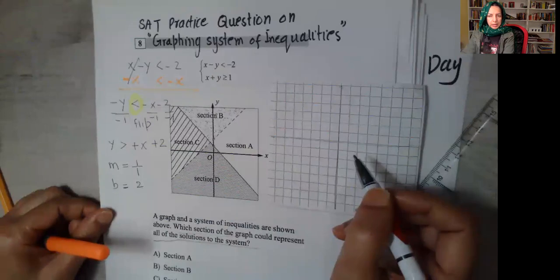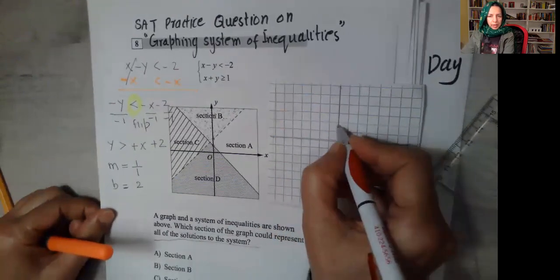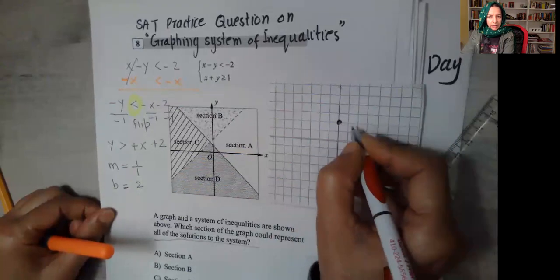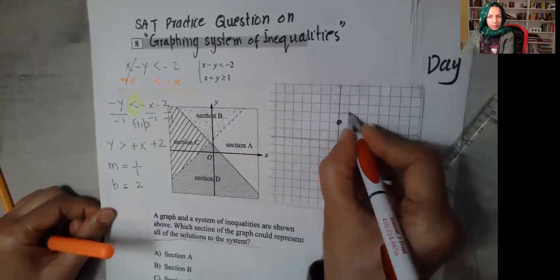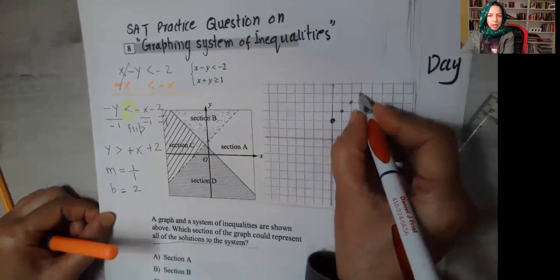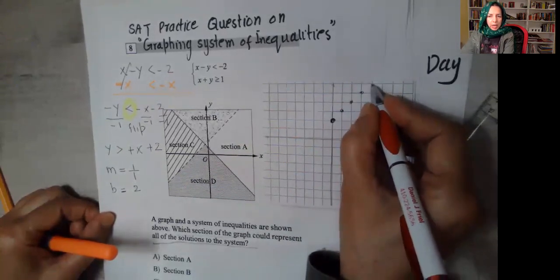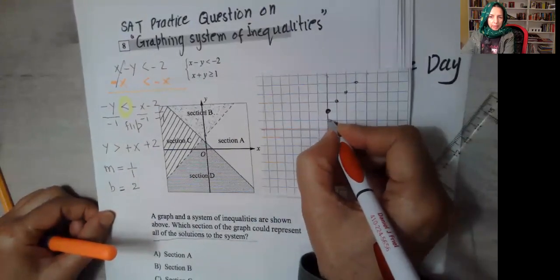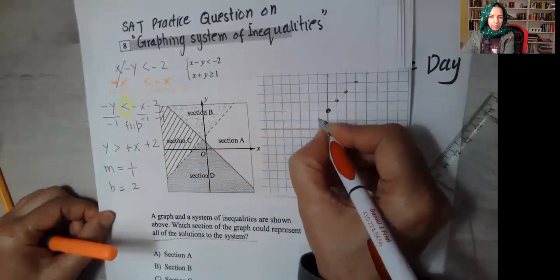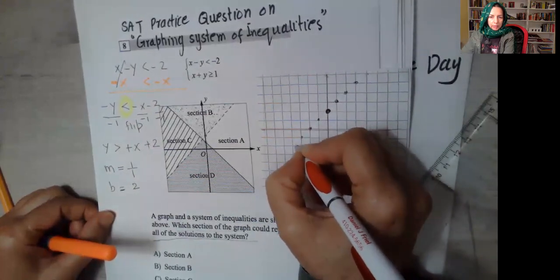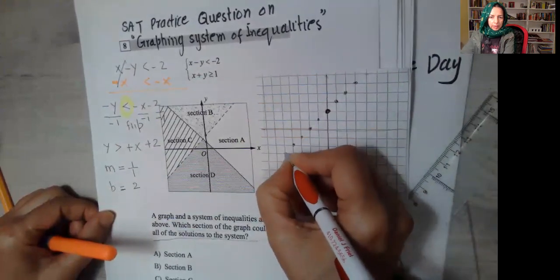So my y-intercept is 2 here, so I should put the first dot right here on 2, and then I'm going to go 1 up, 1 to the right, 1 up, 1 to the right. I could do the same technique by going backward, 1 down, 1 to the left, repeating that several times.